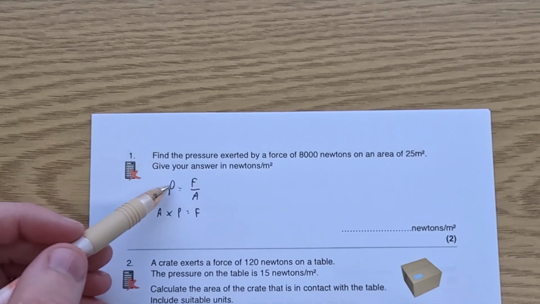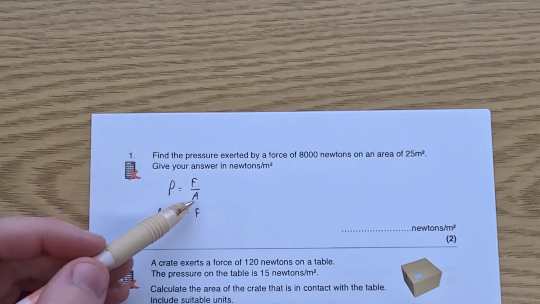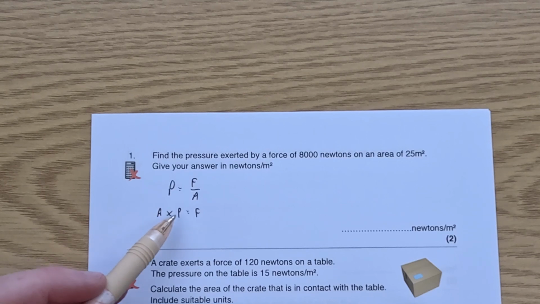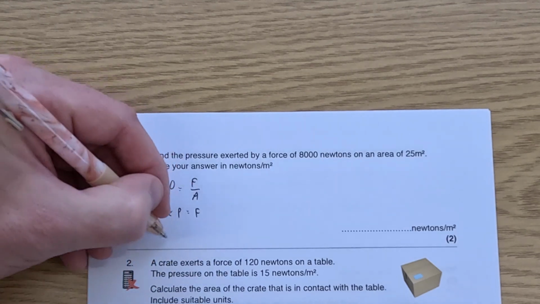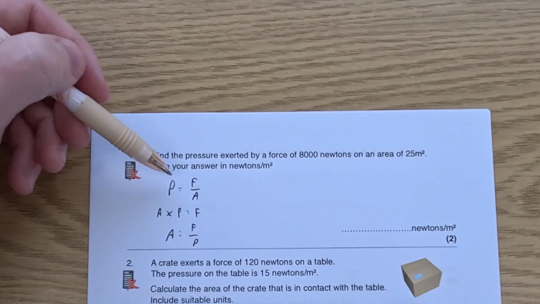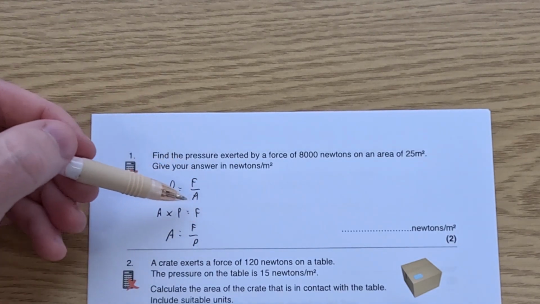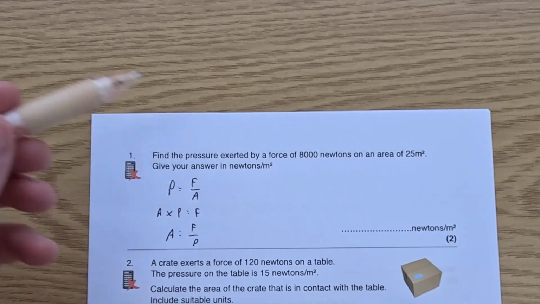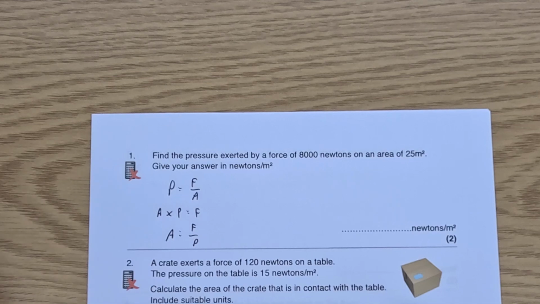And finally, so we know what pressure is. Pressure is equal to force divided by area. We know that the force is equal to pressure times area, or area times pressure. And if we wanted to find the area, we would divide both sides by the pressure. So the area is equal to the force divided by the pressure. So pressure is equal to force divided by area. Force is equal to area times pressure, and area is equal to the force divided by the pressure. So those three will be really useful whenever answering these questions.